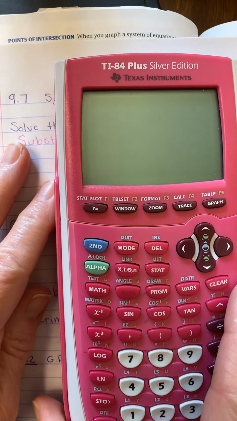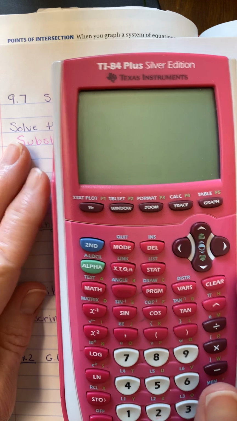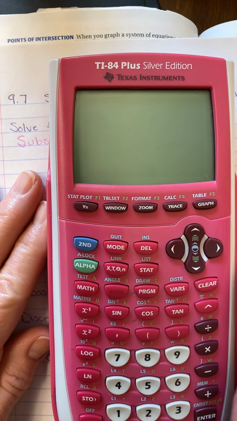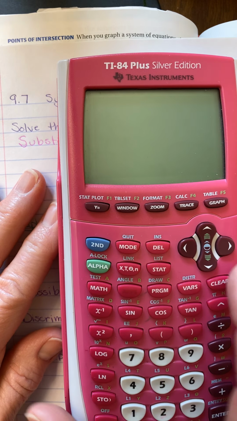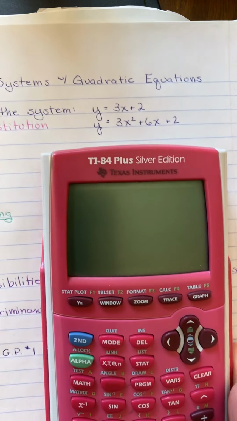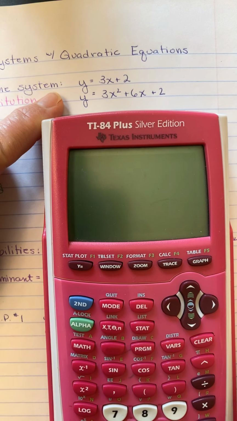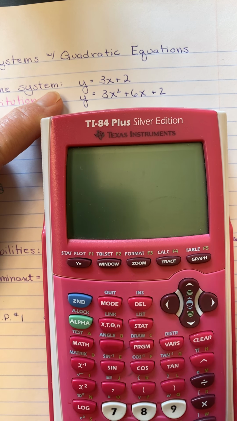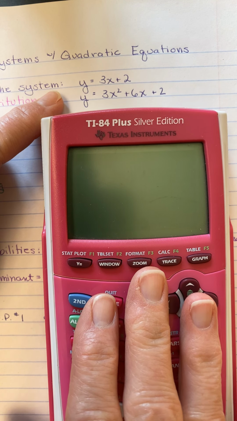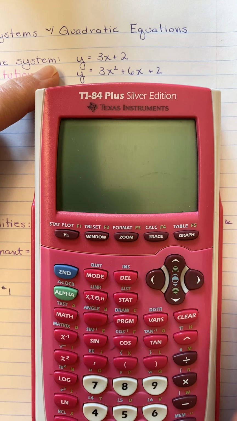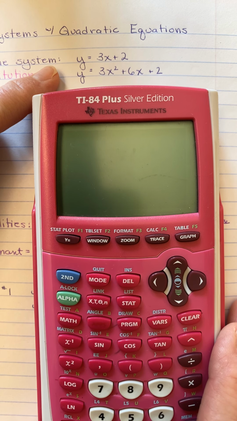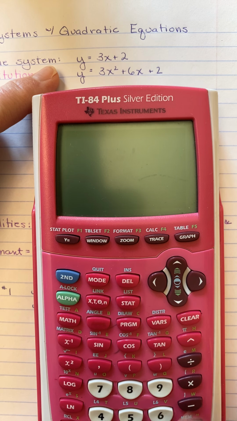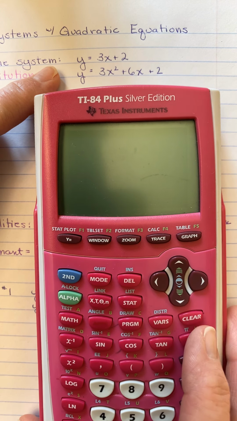This one's kind of old. Mr. Avard bought it for me. Thought it was cool. You could get a pink graphing calculator. But anyways, I'm going to walk through graphing this system with you. So what I was going to say is you're going to have one of these eventually. If you want to order one now or go to the store and get one now, it might be a good idea just so you get familiar with how to use these.